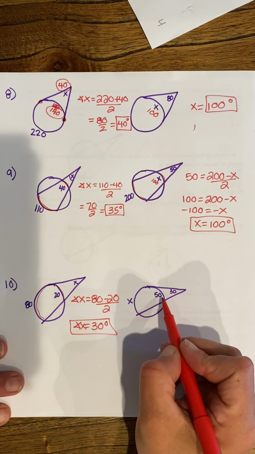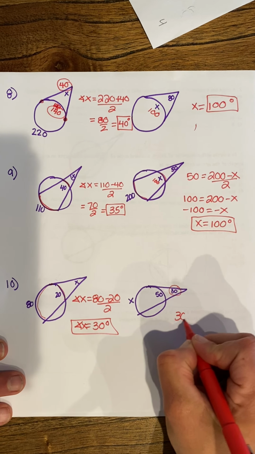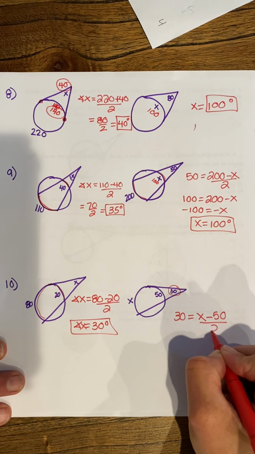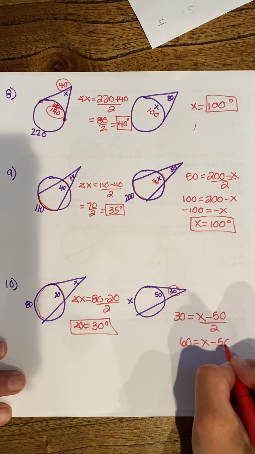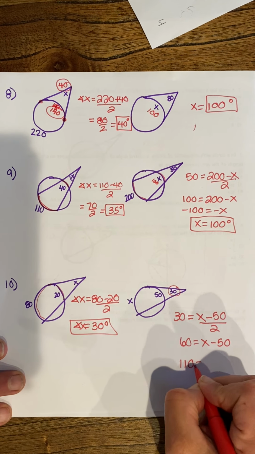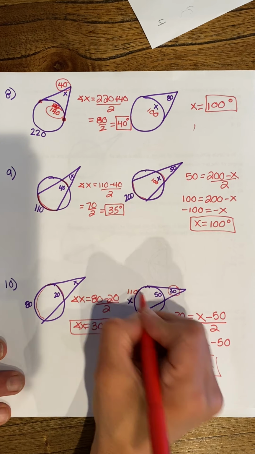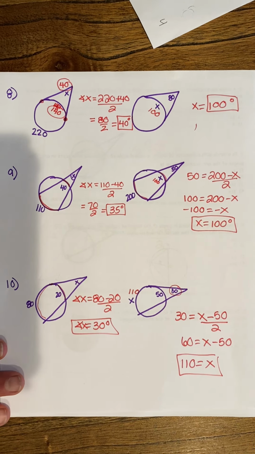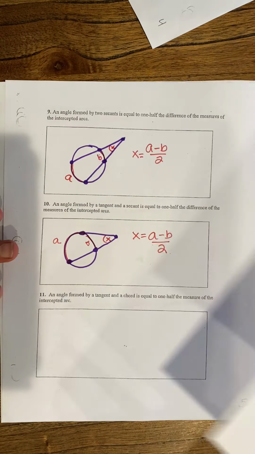Second situation, you could be missing one of the arcs. Again, just put it in the formula. This time I have the angle, 30 equals the outside minus the inside divided by 2, right? Cross multiply, solve for X, and you get that that has to be 110, right? So this has to be 110. You could do a quick check. 110 minus 50 is 60, divided by 2 is 30. So all of these involve the same formula, subtract and divide by 2, okay?